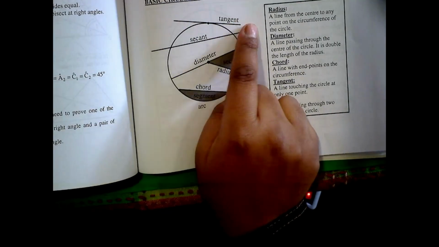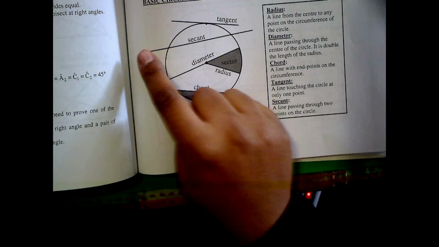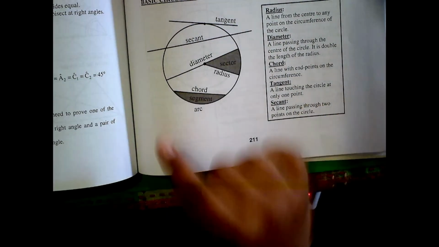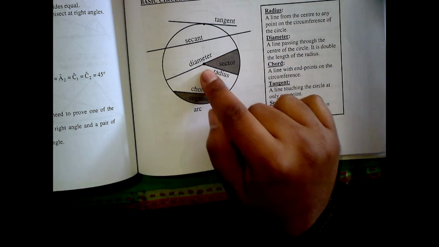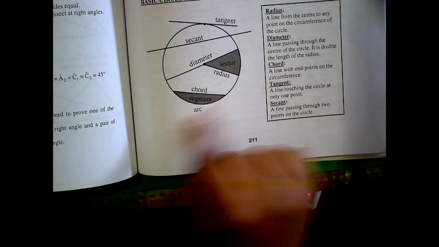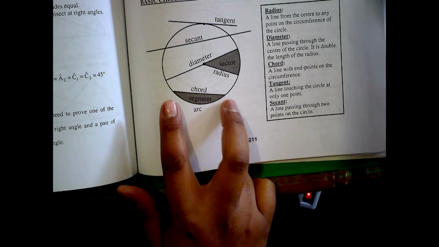Now tangent, you don't need to know for this exam, you need to know for the end of the year. A secant is when it's a chord that's extending outside of a circle. A diameter goes through the center. A radius is from the center to the circumference. This whole thing is called a circumference. An arc is between 2 points on the circumference.